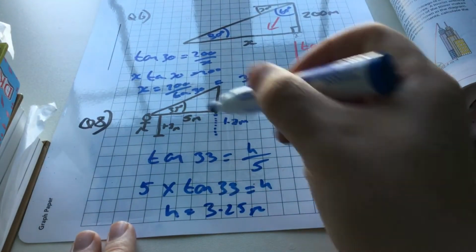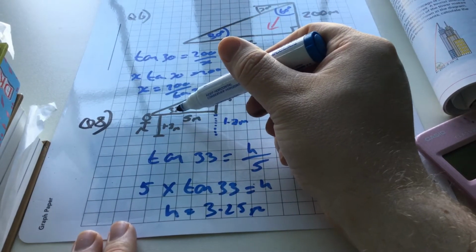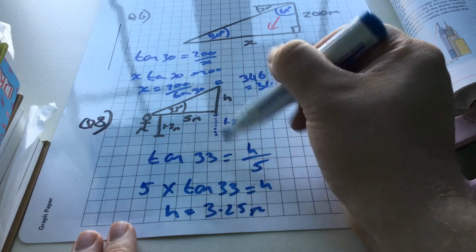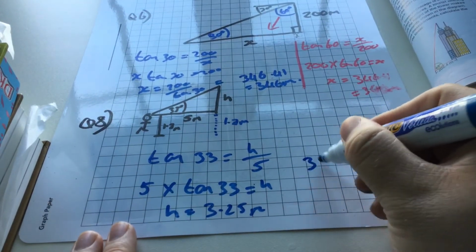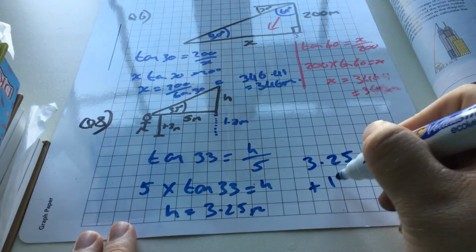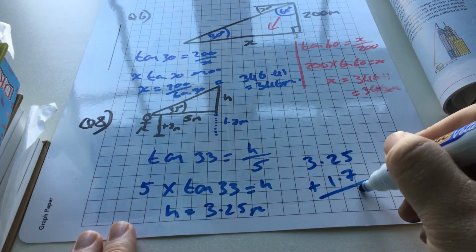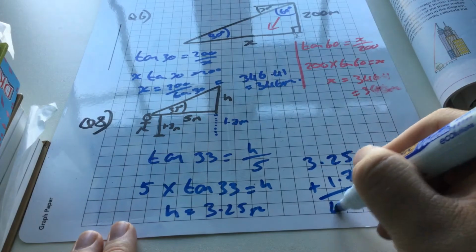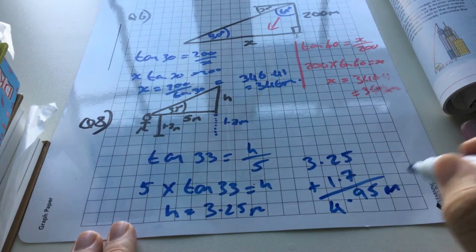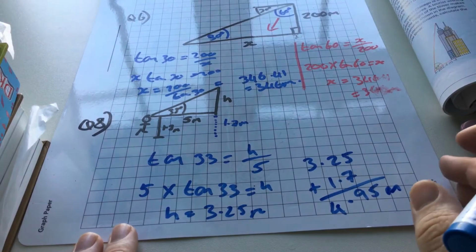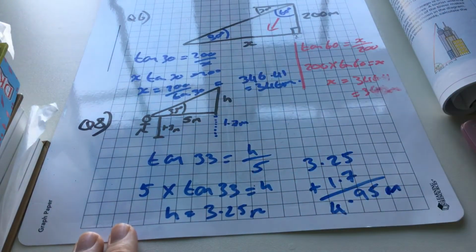Now, again, remember, Alan's head was 1.7 meters above the ground. So the height of the tree above Alan is 3.25. So we have to go 3.25 plus his 1.7 meters, which is 4.95 meters. Okay, very common question. I think one of the higher level questions was that as well.